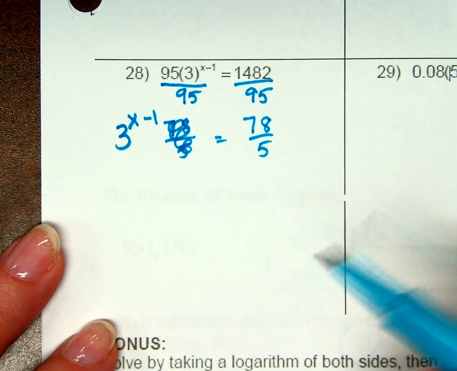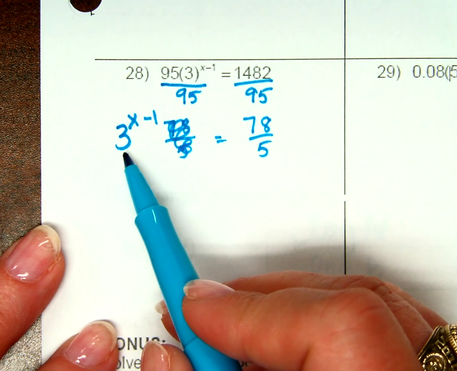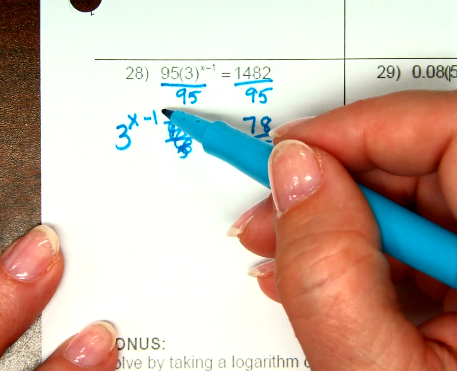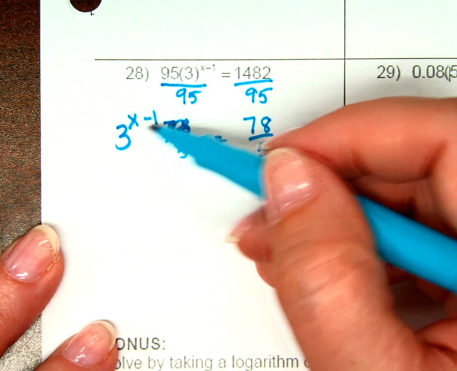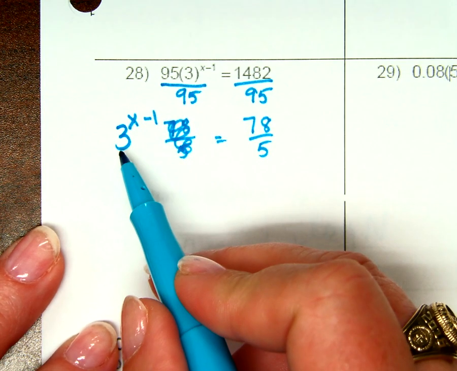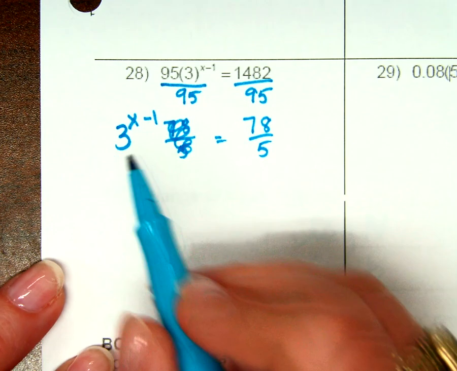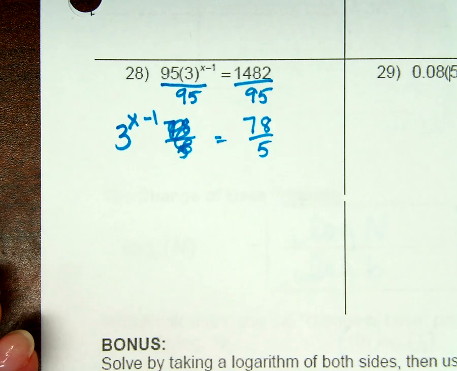All right? Now is the base isolated? Why will people try to argue with me about that? What will they say? It has a minus 1 in the exponent, right? Except we're not thinking about the exponent, we're thinking about the base. Is there anything being added, subtracted, multiplied, or divided from the base? No, then it is isolated. And once it's isolated, what can we do? We can write it in logarithmic form, right?